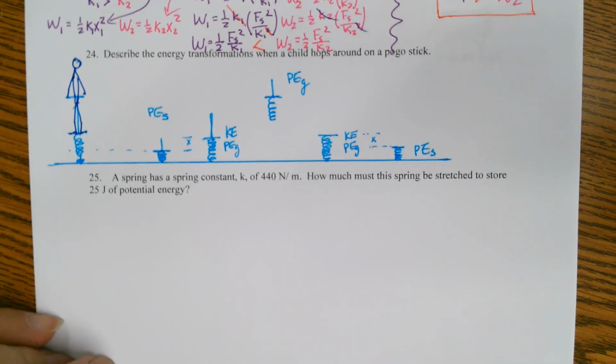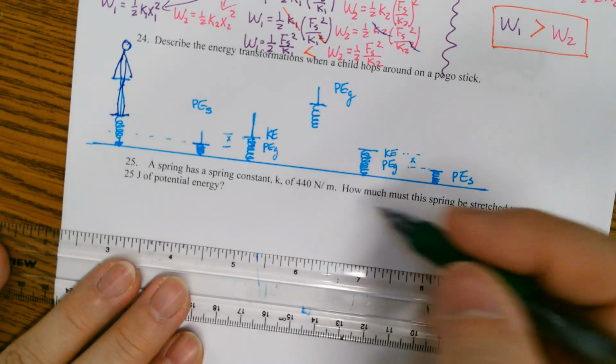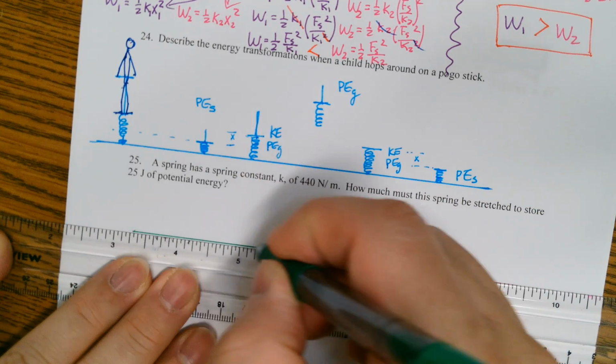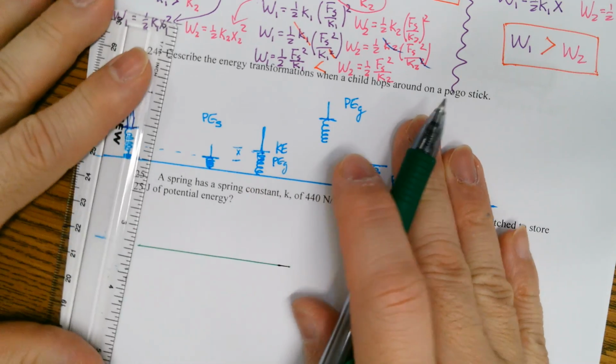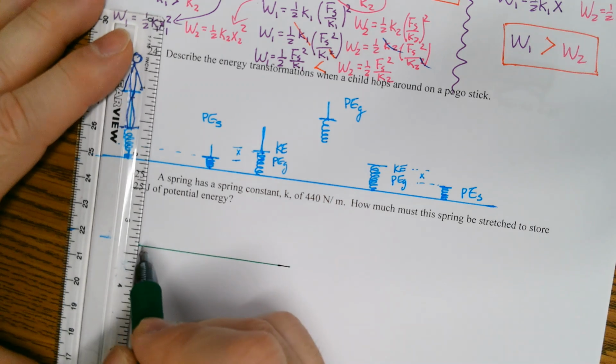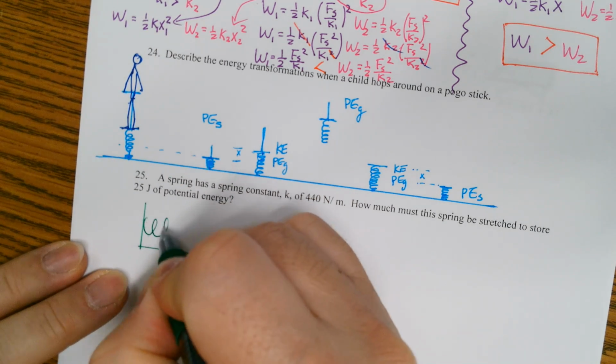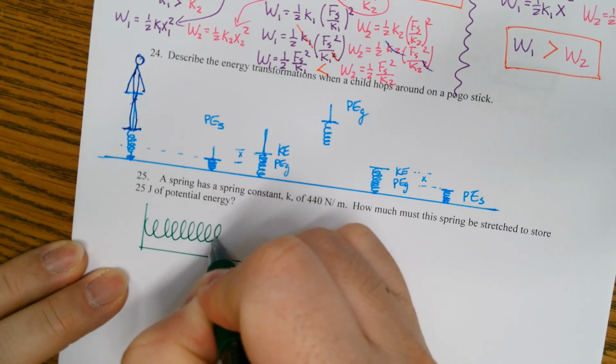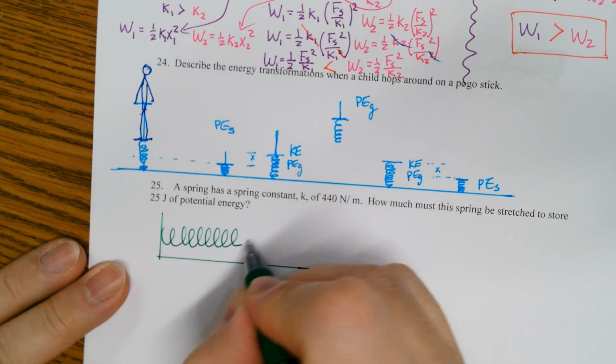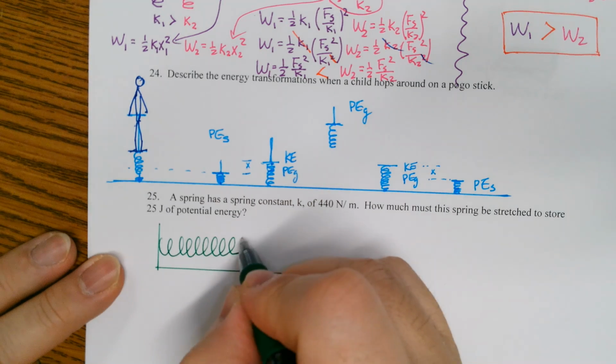Okay, so let's say we have a spring mounted to a wall, and we want to stretch this thing, right?